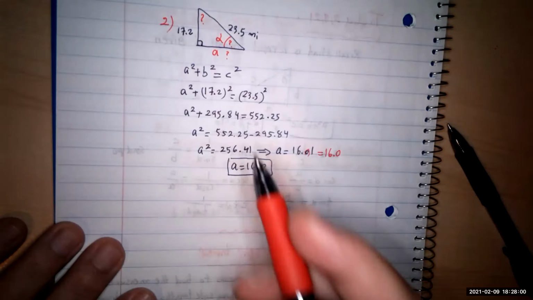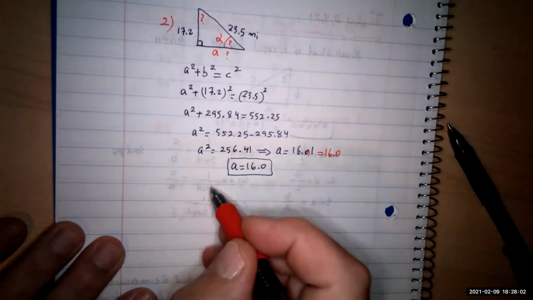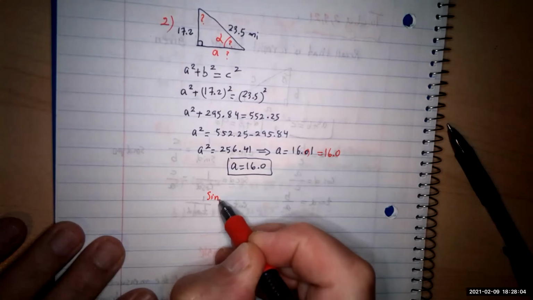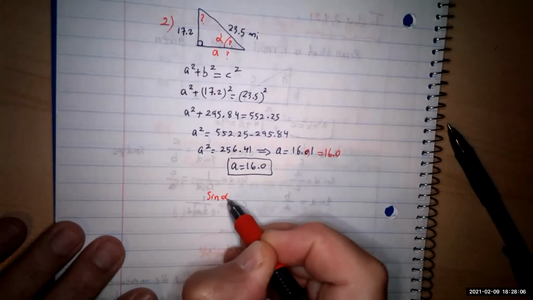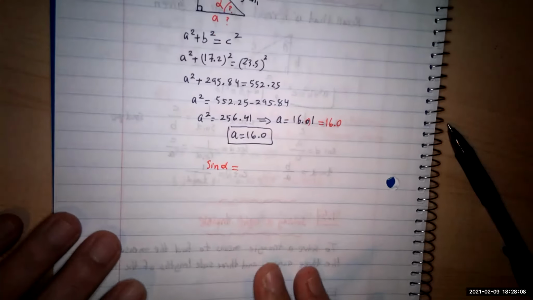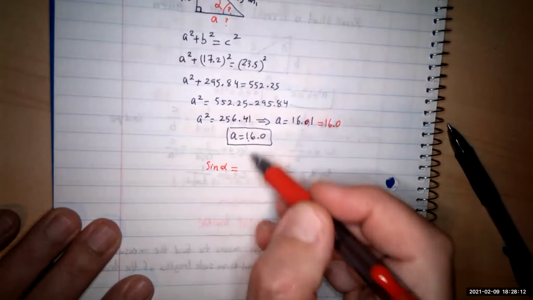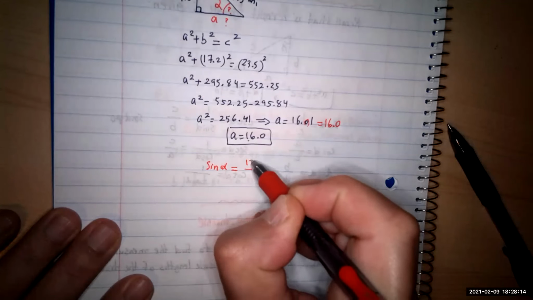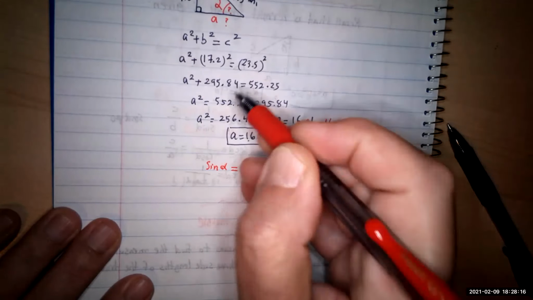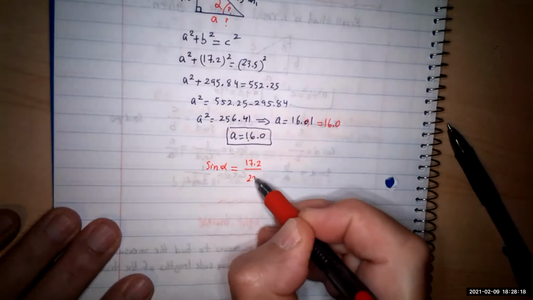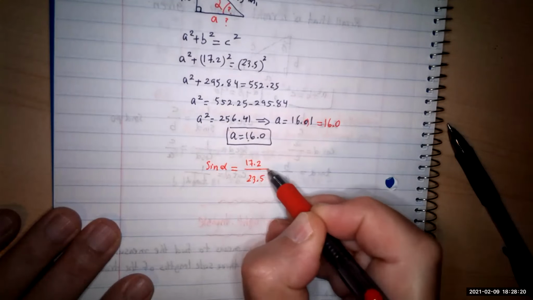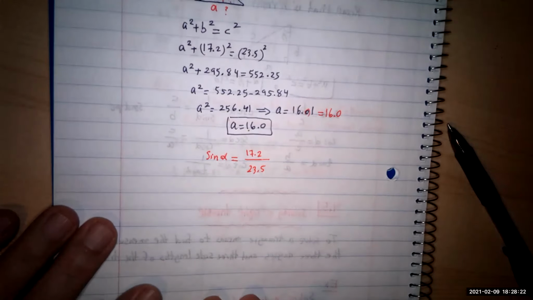So what's going to be the sine? Sine of alpha is going to be the opposite, which is 17.2, over the adjacent, which is 23.5. So this is it.